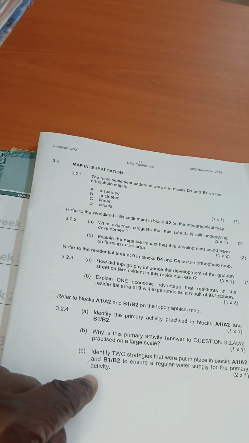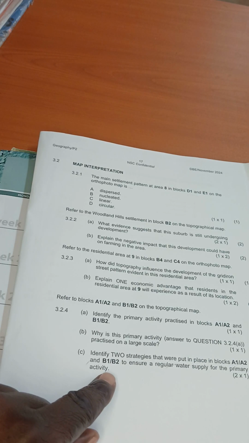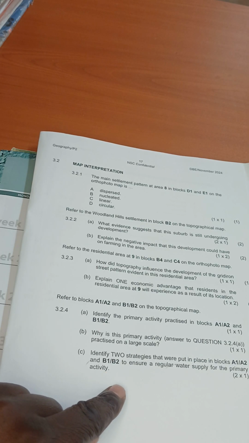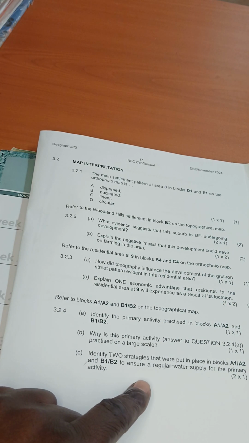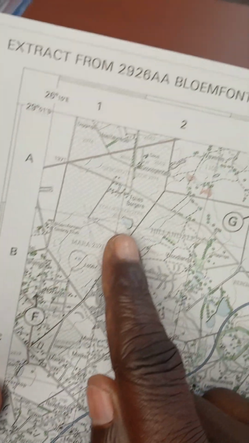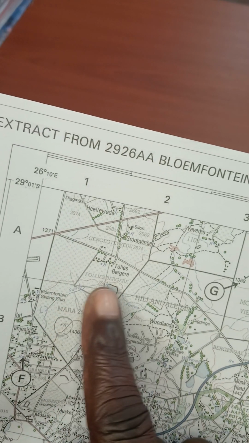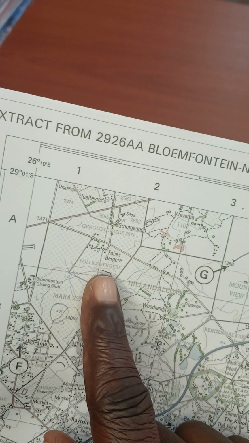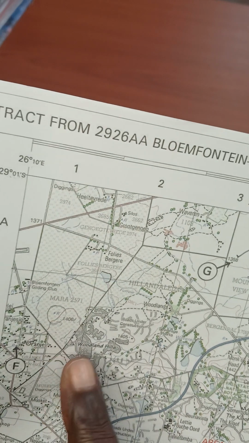3.2.4b. Then number C, it reads, identify two strategies that were put in place in blocks A1 and A2 to ensure a regular water supply for the primary activity. So this is the area A1, A2. What do we have? We have got the dams. You can see dams are there. We have got the furrows. What else do we have? We have got the reservoirs. We have got the wind pump again.